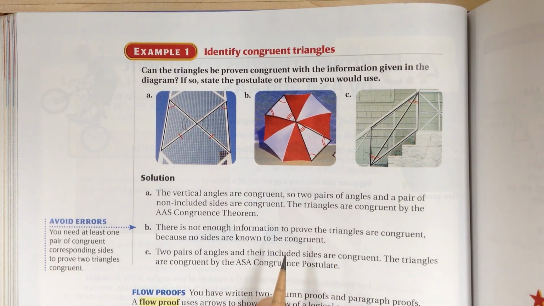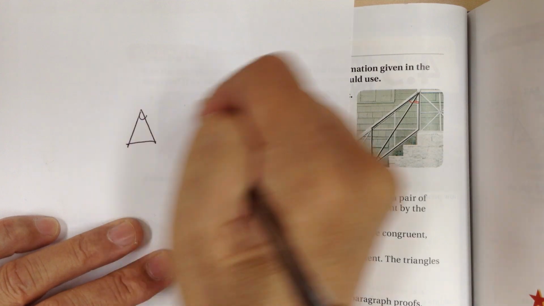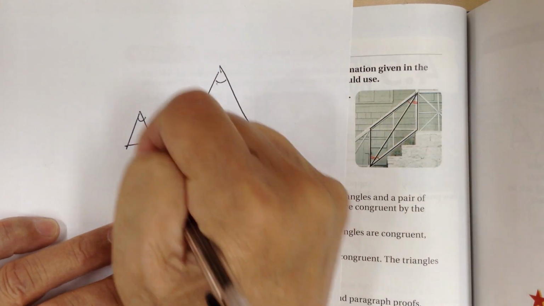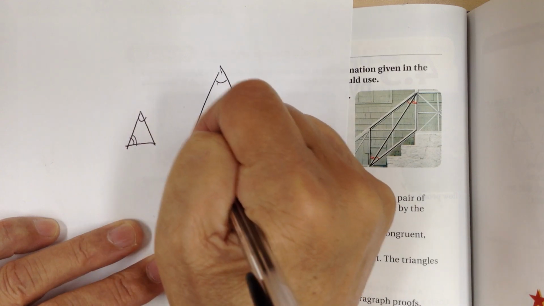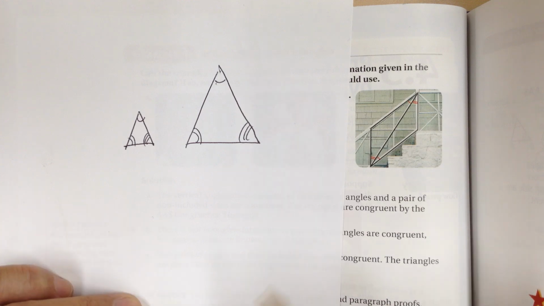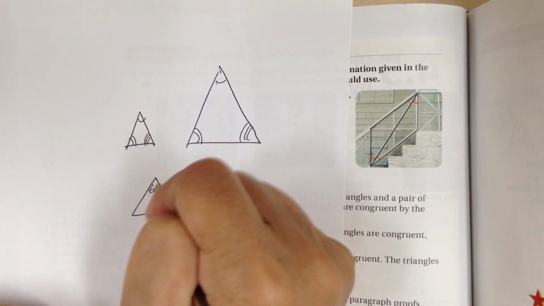The reason for that is because you can have a small triangle and you can have a big triangle, like this over here. See that? A good example: if you have an equilateral triangle, it's all 60 degrees, right?